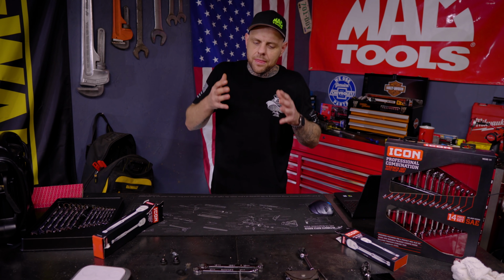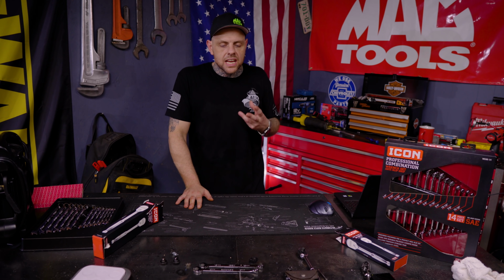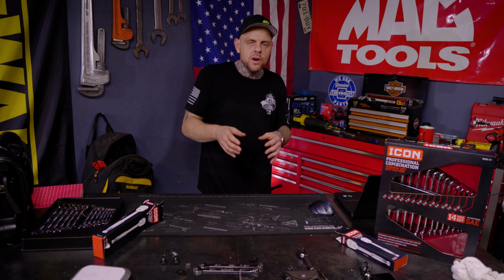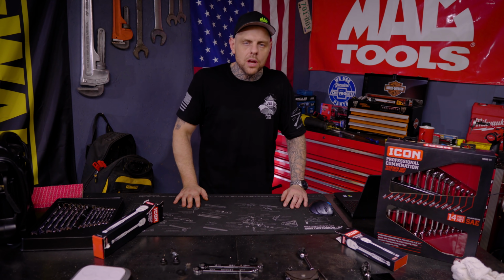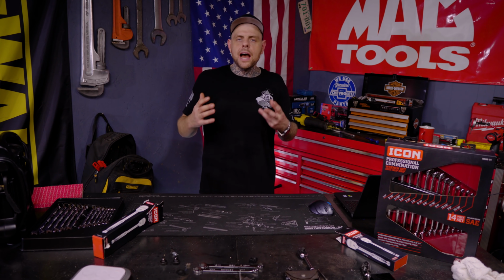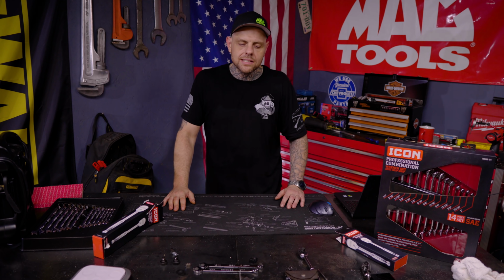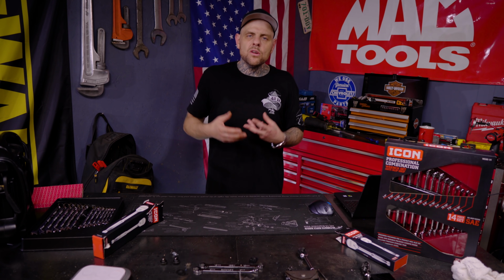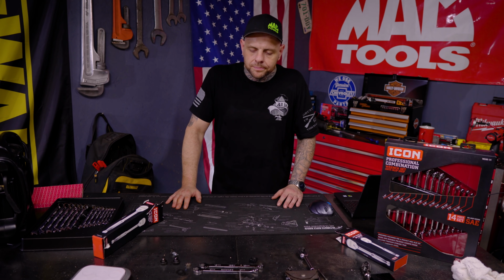When we look at the ratchets, we can see a lot of similarities. They do look pretty similar. Now the Tekton is kind of a cross between the Icon and the Snap-on. As far as the handle goes and the design goes, they do look really similar. Obviously the Tekton has the name stamped on the handle, while the Icon has it on the head and the Snap-on has it on the head. But if we look at the style of the handle, the rings on the handle, they do look pretty similar.